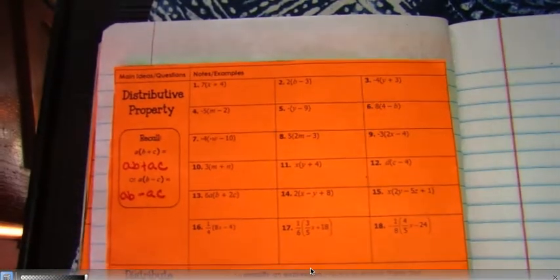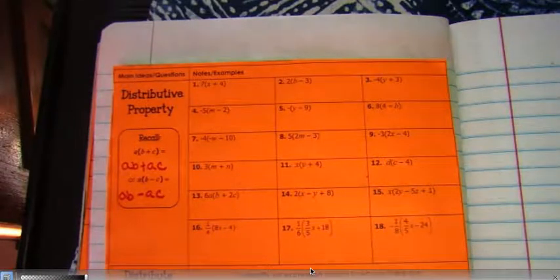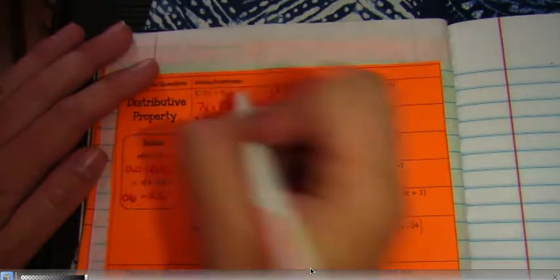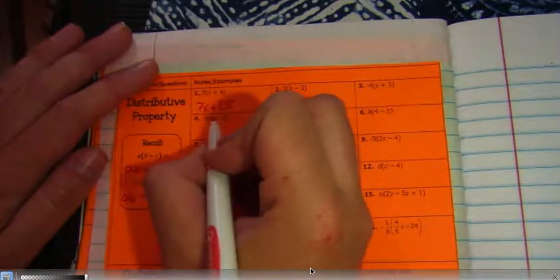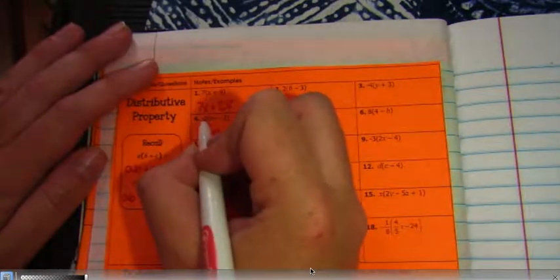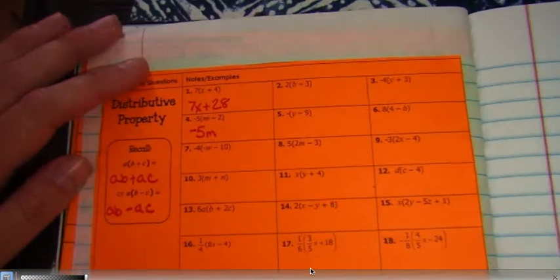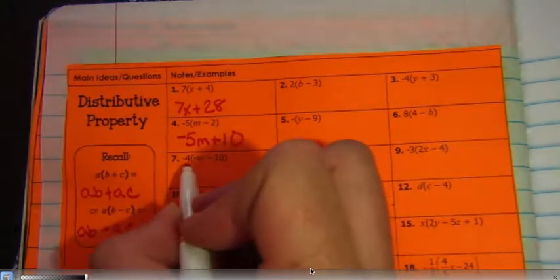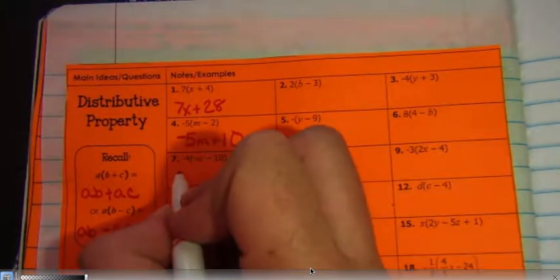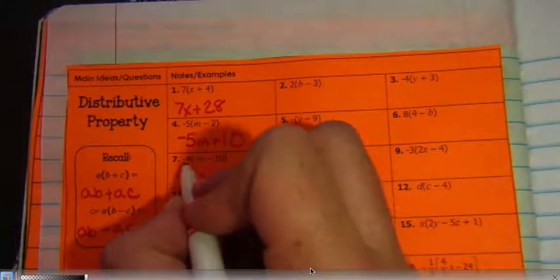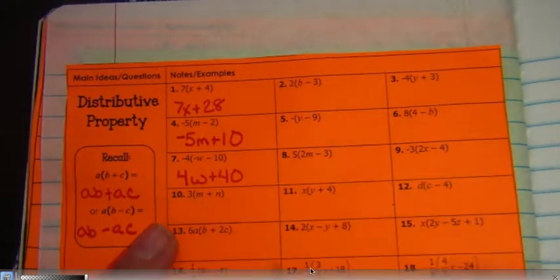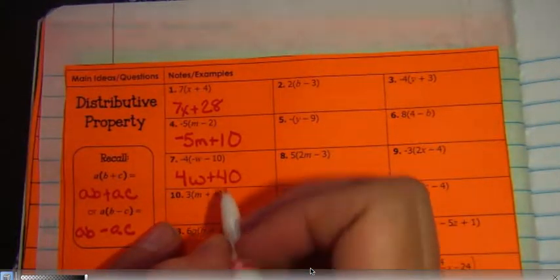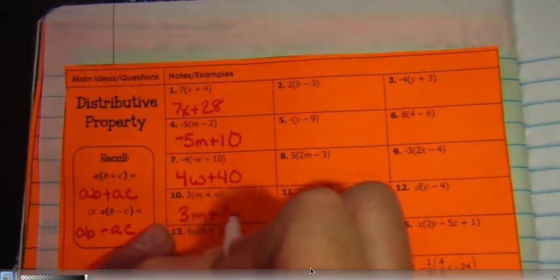Okay, so I'm going to jump around and do a couple and then kind of let you loose. So our first one, we're going to have 7x plus 7 times 4 is 28. All right. -5 times m, -5m. Now we're taking a negative times a positive, or sorry, a negative would make a positive 10. Now we're going to take -4 times -1. That'd be positive 4w. And then -4 times -10, positive 40. 3 times m plus n, so this is just going to turn to 3m plus 3n.